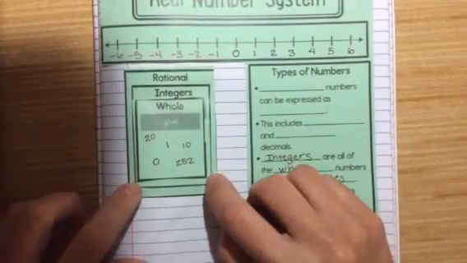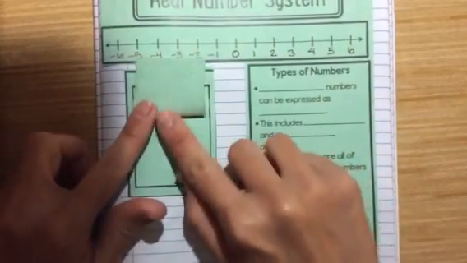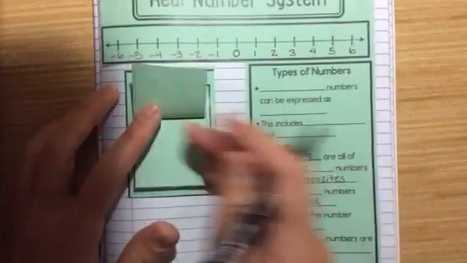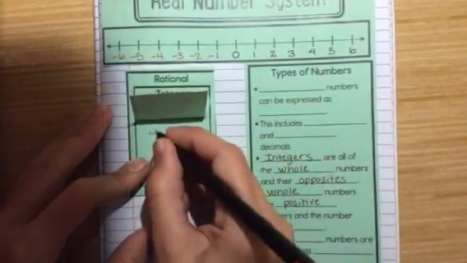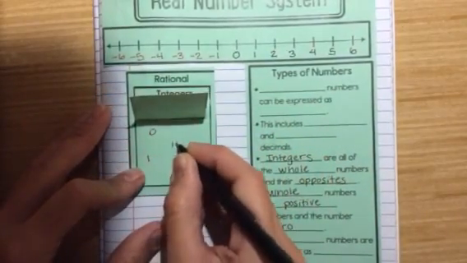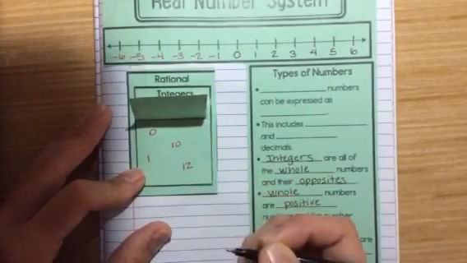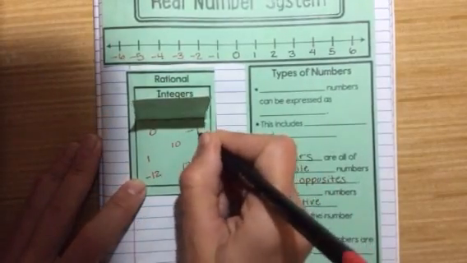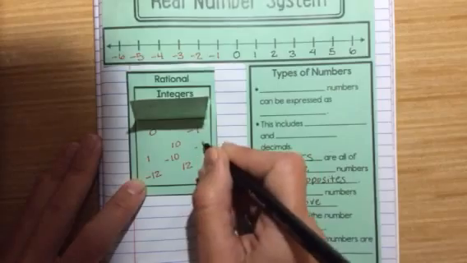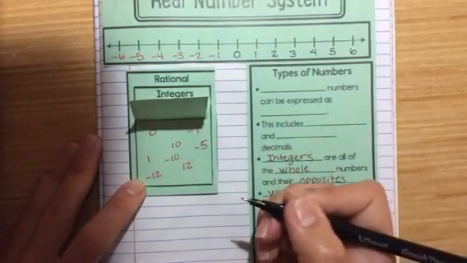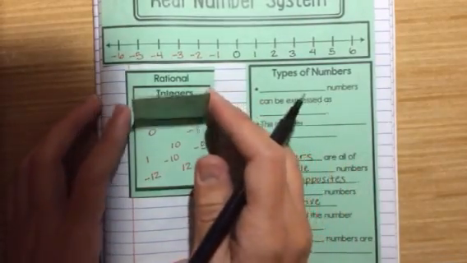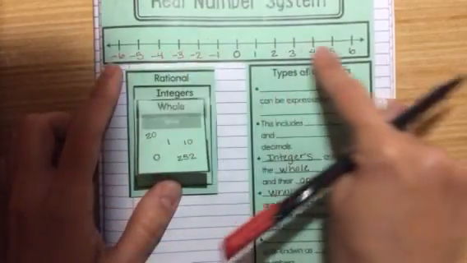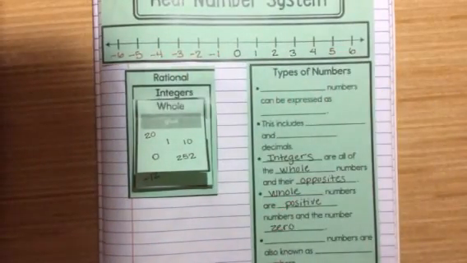So let's go ahead and write a couple more examples. If we go to our little integers tab, we know that they include whole numbers as well as their opposites. So positive and negative whole numbers. Still no decimals, still no fractions, okay? So right now our number line is representing the integers.